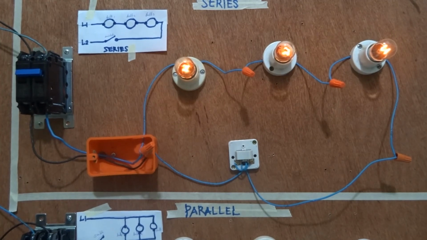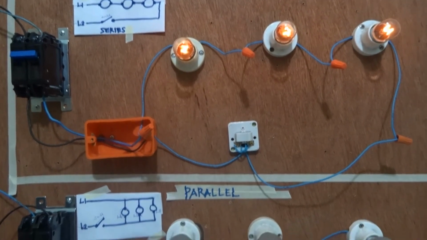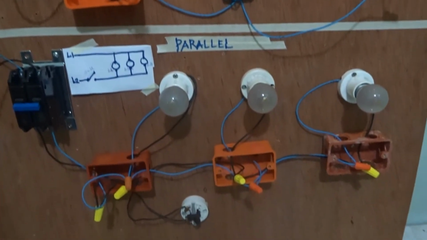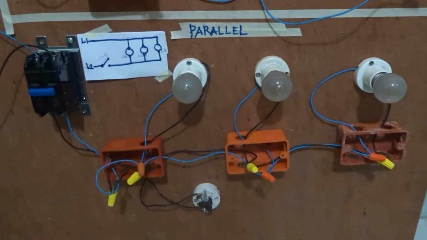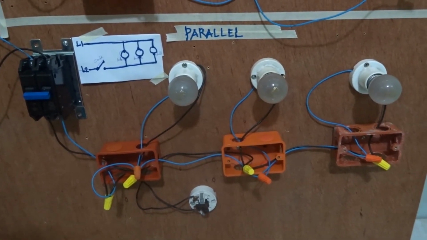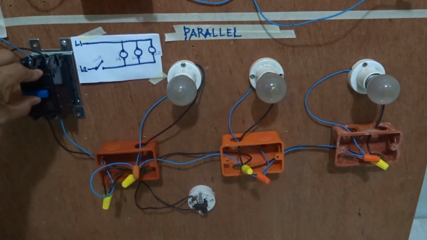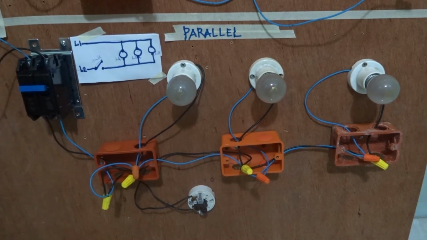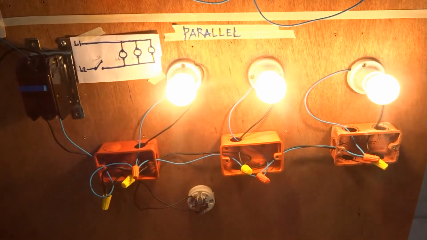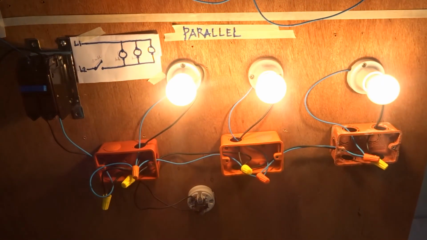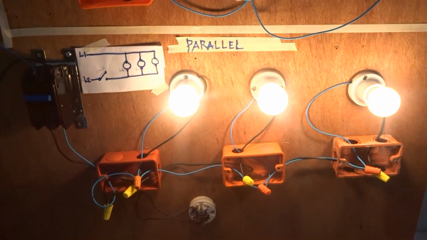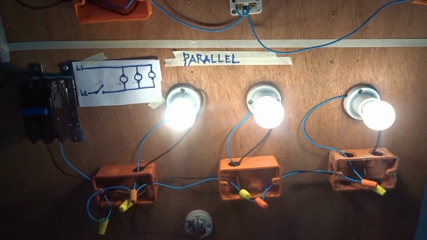So we will also switch on the parallel. Let's see what will happen. Switch on. Power. Wow, it's very good, shining.